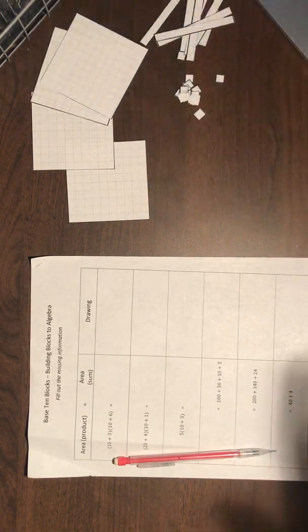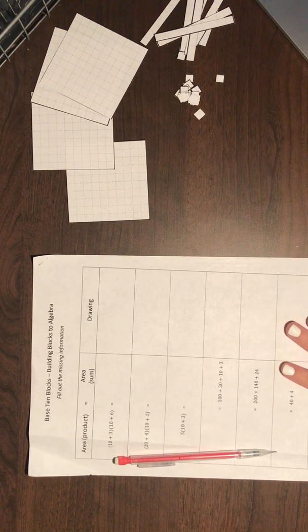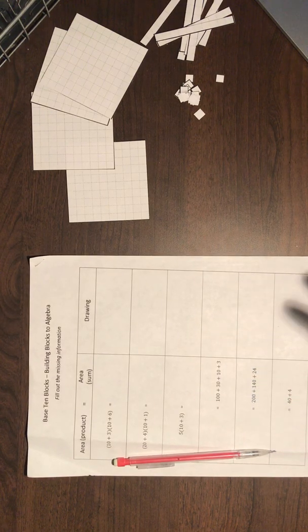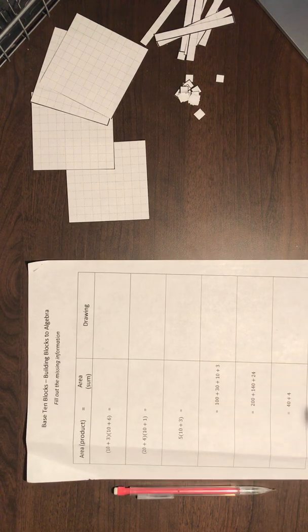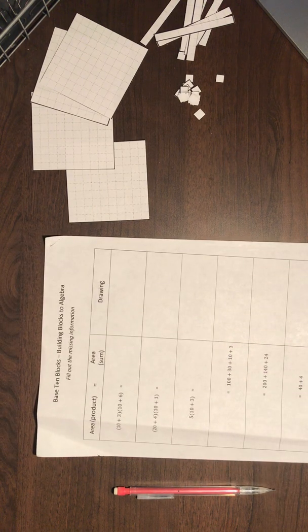I'm here with my cousin Sophie, and I'm gonna teach her the base 10 blocks. I wasn't here this past week, so I'm gonna do my best on interpreting. You're laughing at me. The activity. So, Sophie, what do you think we're doing today based off the sheet? Looks like I'm going to learn algebra by filling out the missing information.